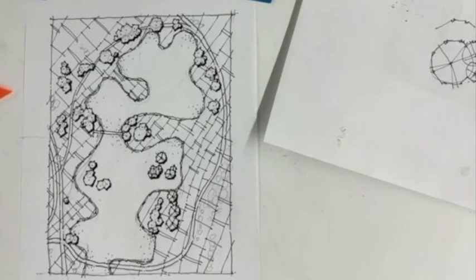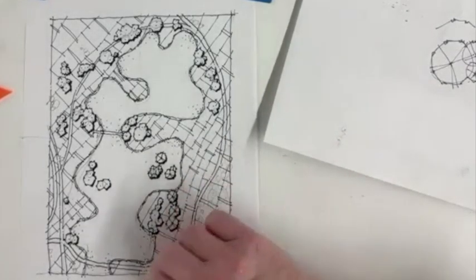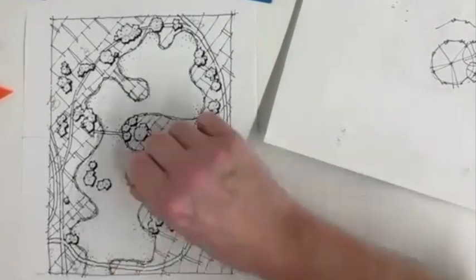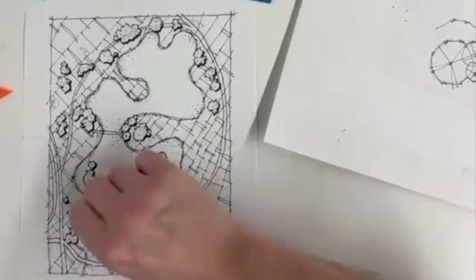So we're 25 minutes in or so on this. Ideally, if you want to be a hero, you can then take a white vinyl eraser and go like this and get rid of all your pencil lines.